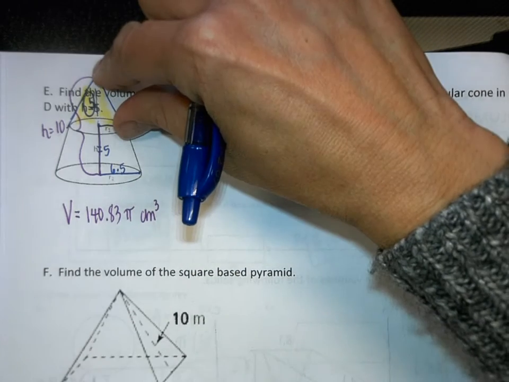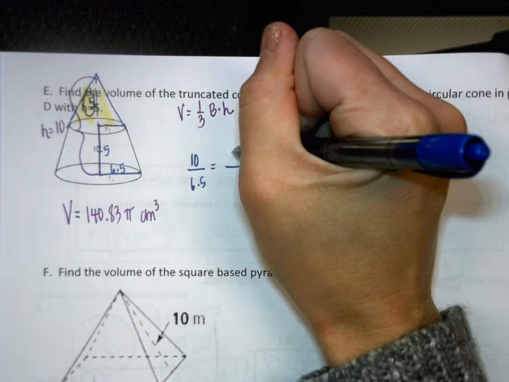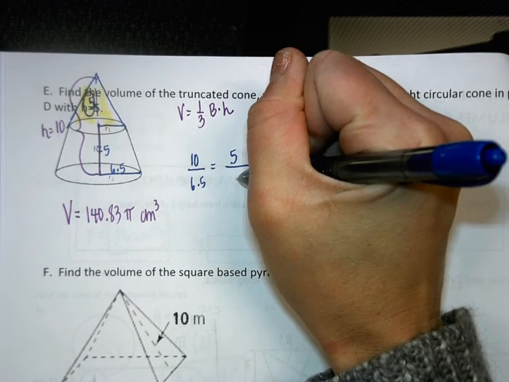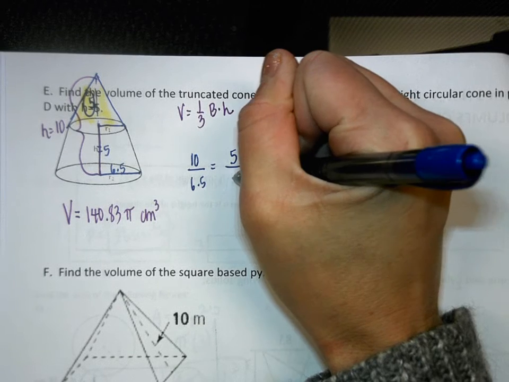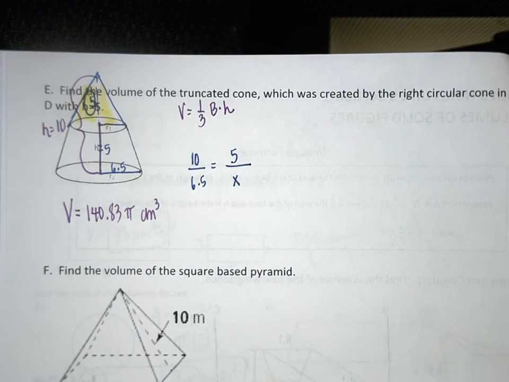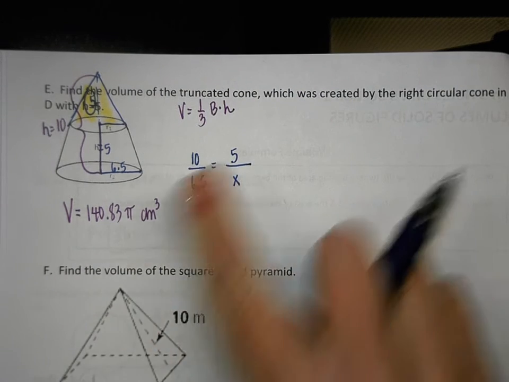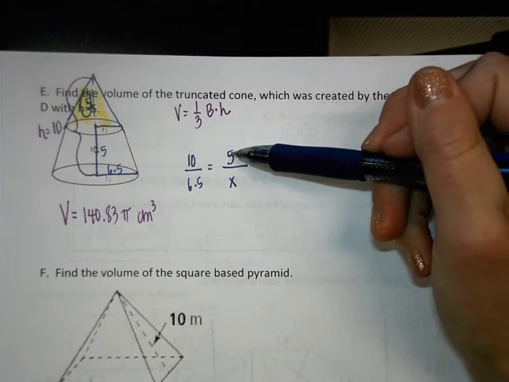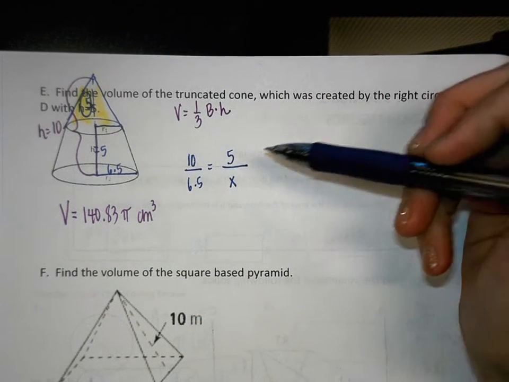So on the smaller cone, I'm going to put the height, which is 5 on the top, but I don't know my radius, right? And so we're going to put an X. Notice that you always want to match them up. And I could have written this ratio differently, like we could have gone 10 over 5 is 6.5 over X. There's a few ways of writing it.